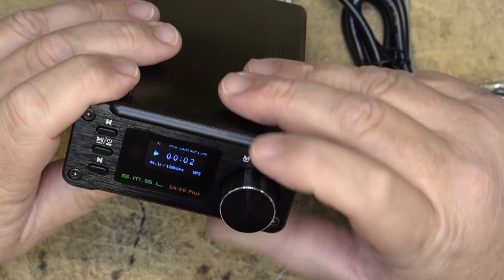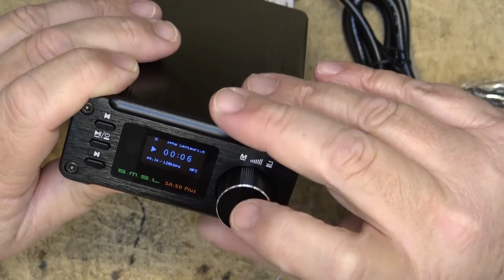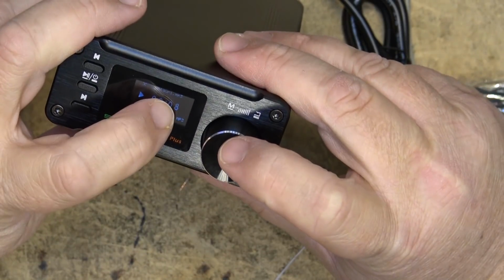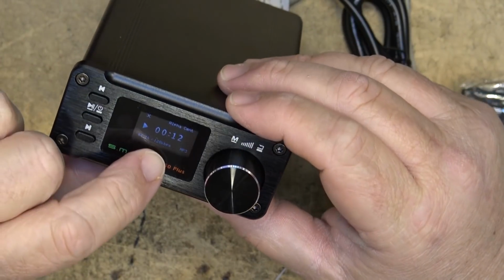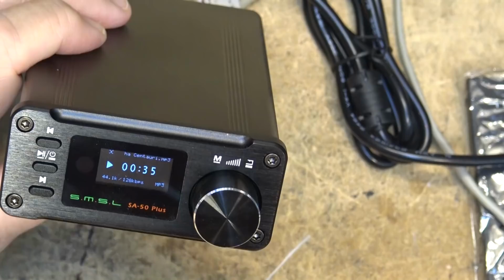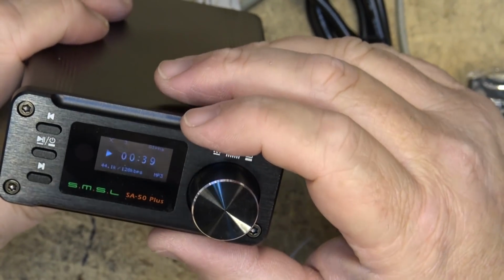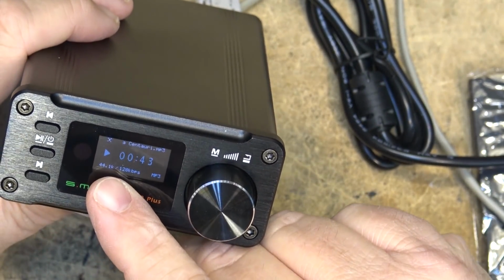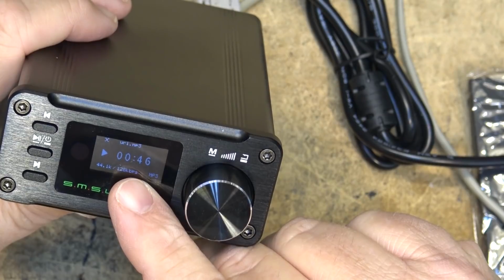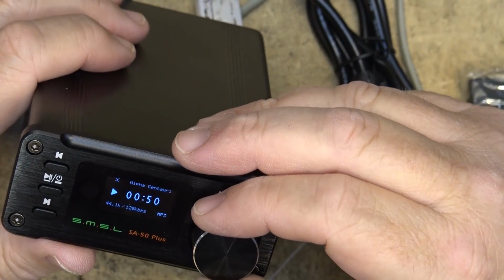Now if I want to change that, I can probably do that through the menu here. If I press in menu, it gives you the name of the track up here as well. It gives you your elapsed time, tells you the name of the track that's playing, the time that it's played, and the file format, 44.1, 128 kilobits, and it's an MP3. So depending on what format it's in, it's going to tell you.